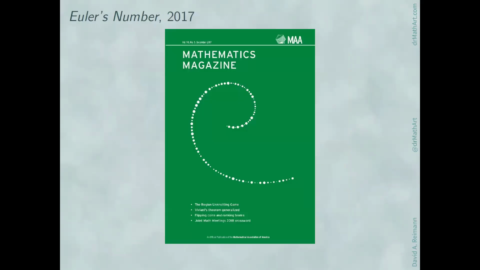As Seth mentioned earlier, I did cover art for Mathematics Magazine for about 5 years. This is one of the covers that I did. This is the number e represented using dots of various sizes for the digits. Starting at the center, we have 2, 7, 1, 8, 2, 8, and so on, and doing this in an exponential spiral, creating this letter e.